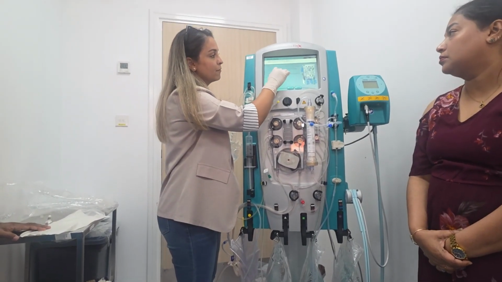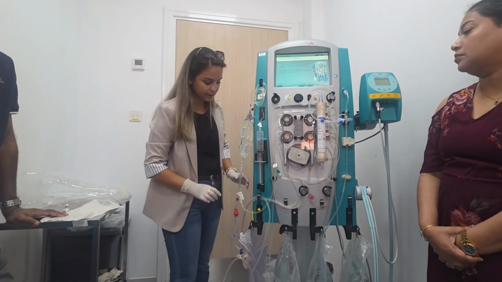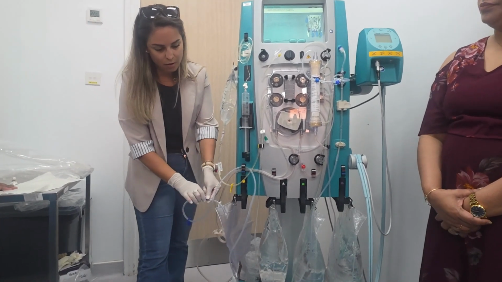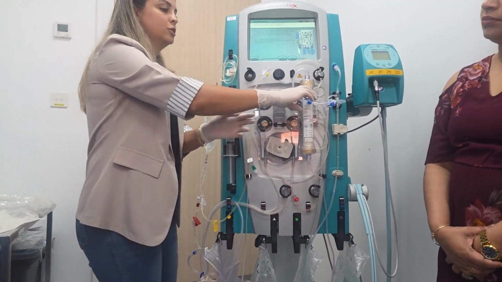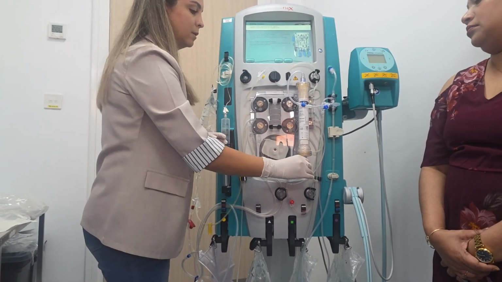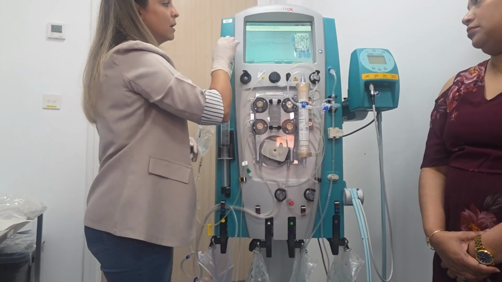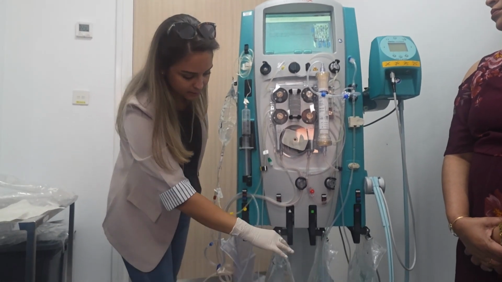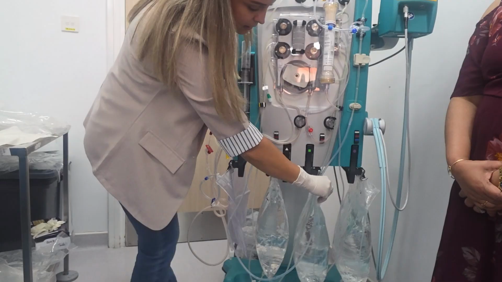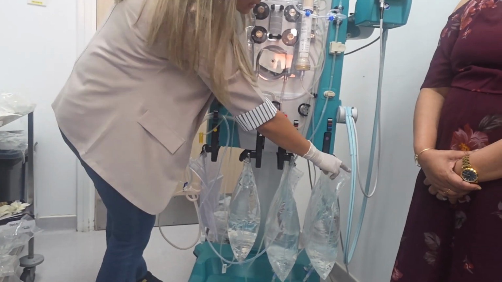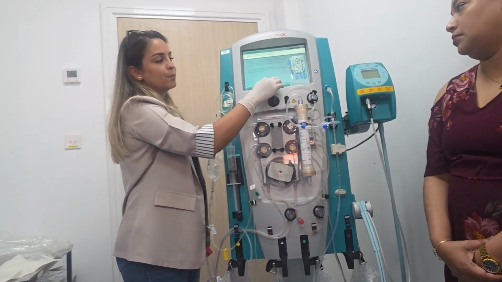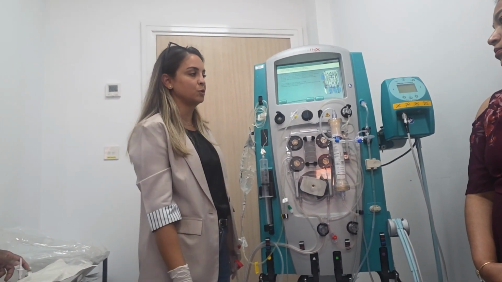Then verify that all connections are correct and secure. Check here, here, check this one. Then verify appropriate prescription solution for the therapy. Yes, citrate on white, Prismocal on dialysate, Phoxilium on replacement. So we can go for either prime or prime plus test. It's up to you.